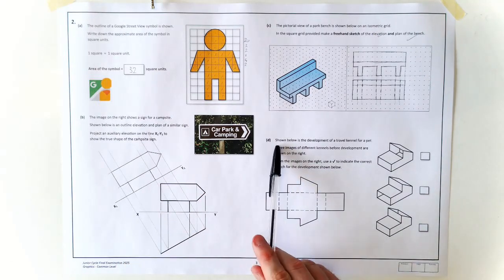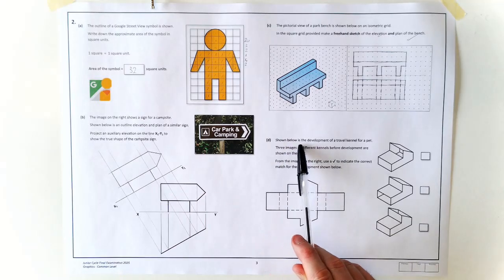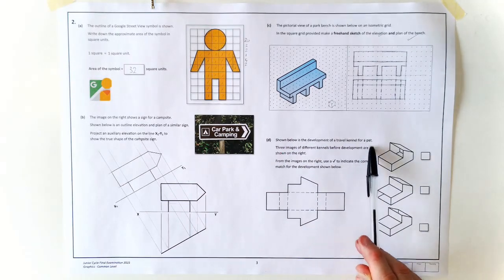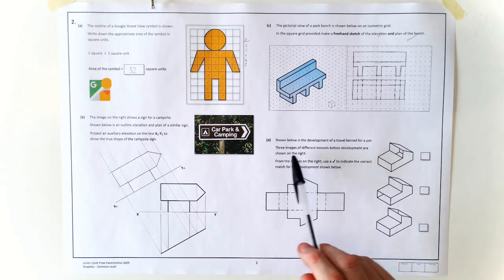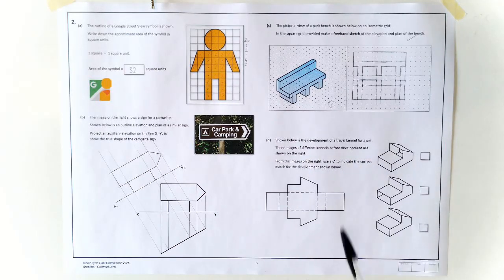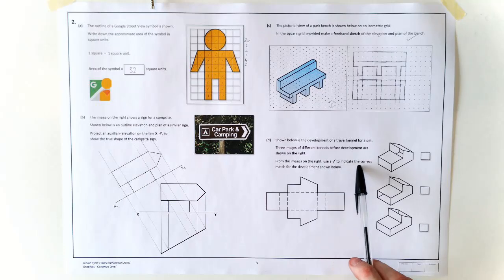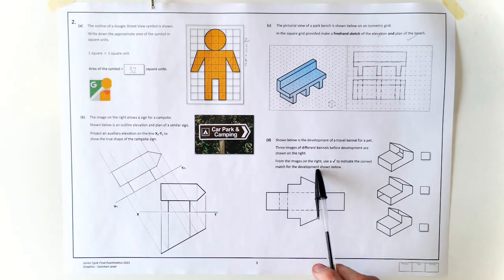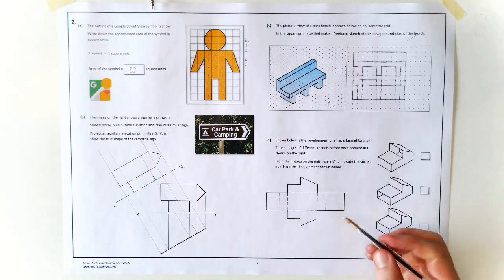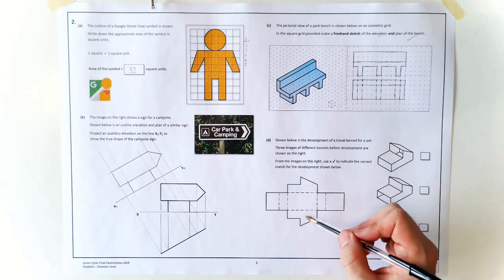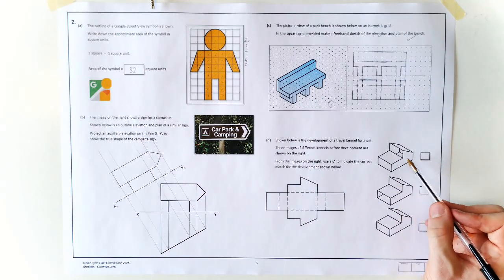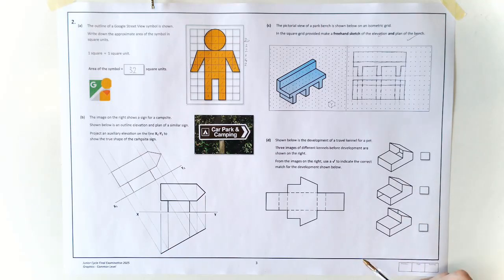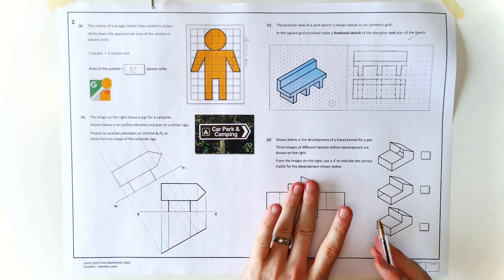Lastly then, we've got a developments question. So part D, shown below is the development of a travel kennel for a pet. The 3 images of different kennels before development are shown on the right. We have 3 options. From the images on the right, use a tick to indicate the correct match for the development shown. So we've got our kennel, the sides there, we'll start with them, and the base. So the sides are identical in all of them, and they both have 2 sides as far as we can see, and a base, yes. Okay, so it's all the same for those.